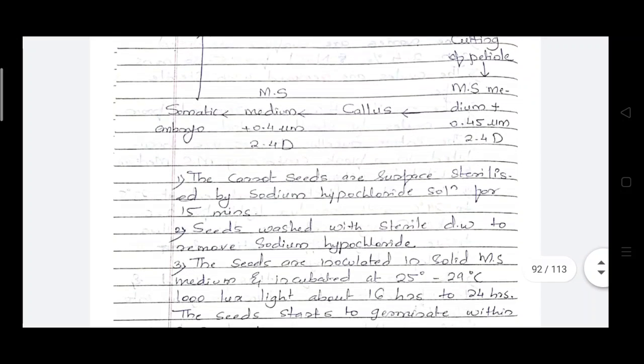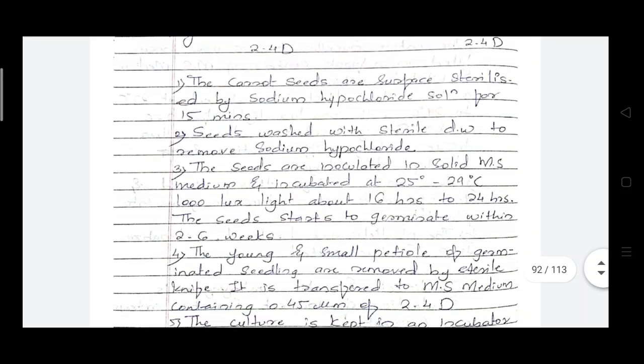So, in indirect embryogenesis, the carrot seeds are sterilized by sodium hypochlorite for 50 minutes. Then these seeds are washed with sterile distilled water to remove the sodium hypochlorite. The seeds are inoculated on solid MS medium and incubated at 25 to 29 degrees centigrade, with 1000 lux light, about 16 to 24 hours. The seeds start to germinate within 2 to 6 weeks.